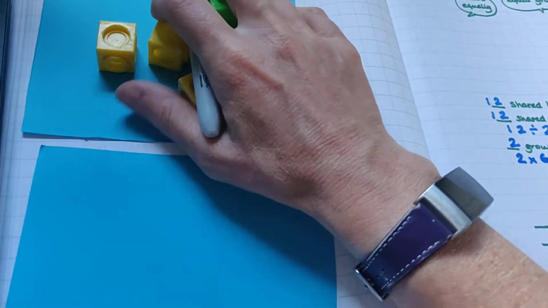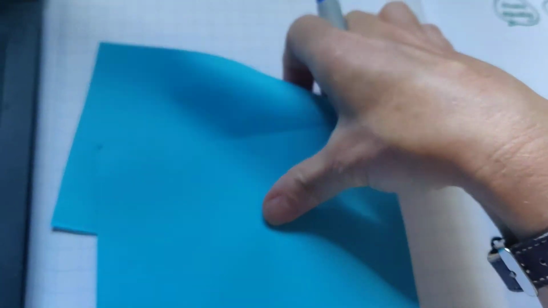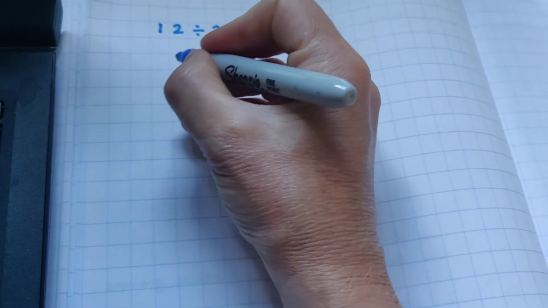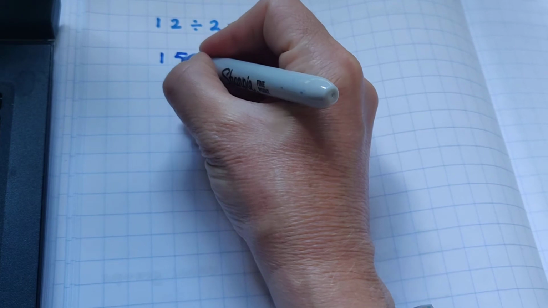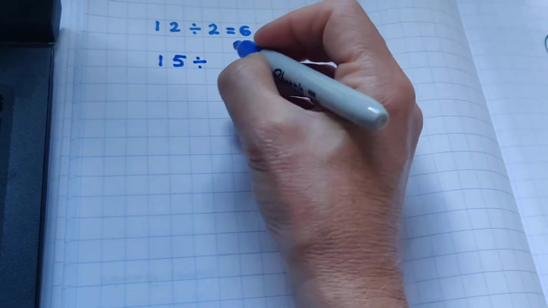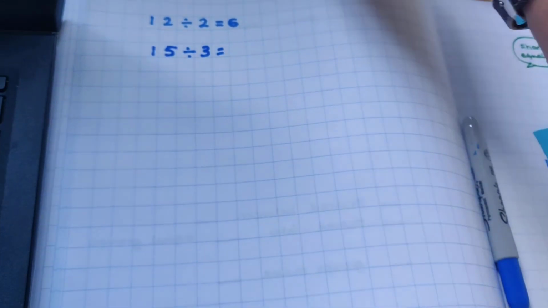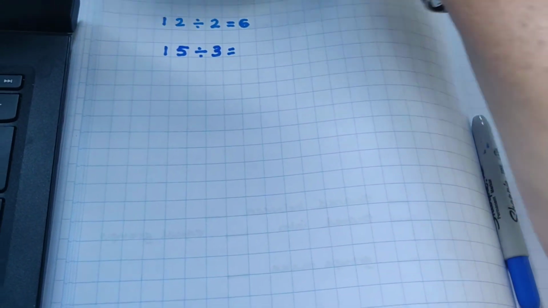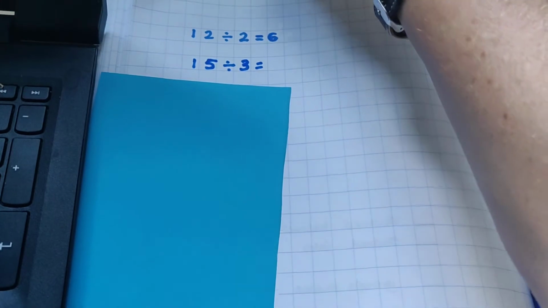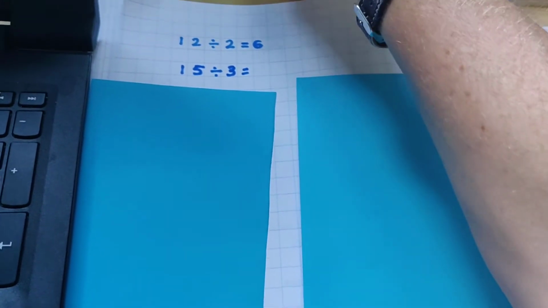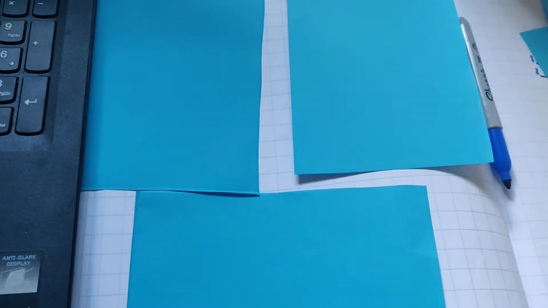Okay, let's look at another one now. Let's move my 12 cubes out of the way. The next division I'm going to look at is 15 divided by 3. So this time I'm going to be sharing my 15 cubes into 3 groups. Okay, so my 3 groups. I'm going to get my 15.